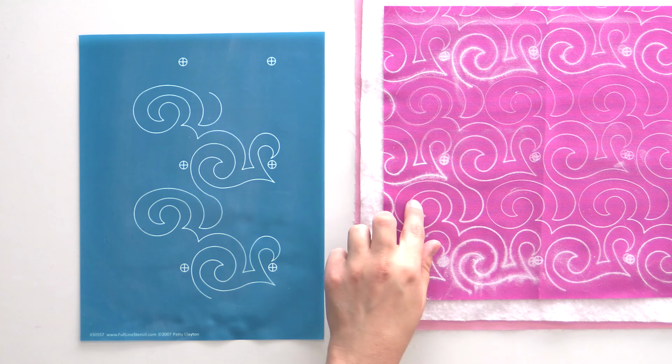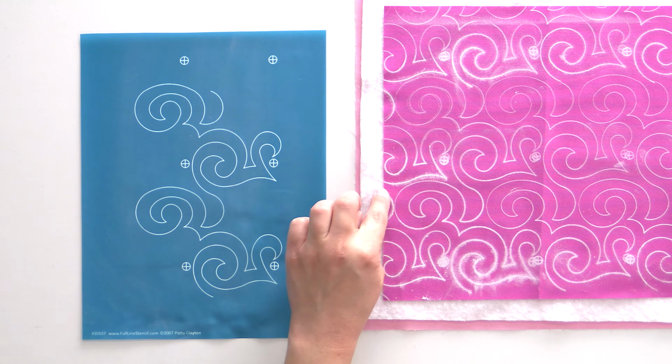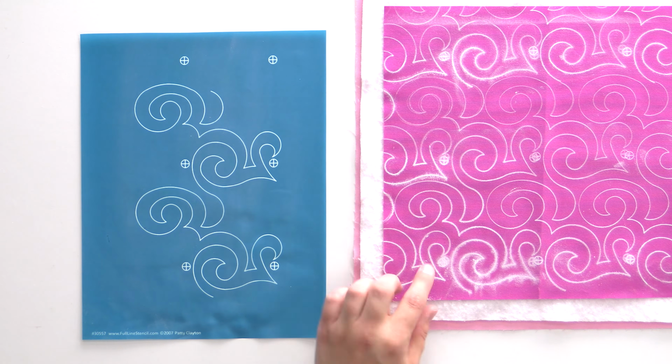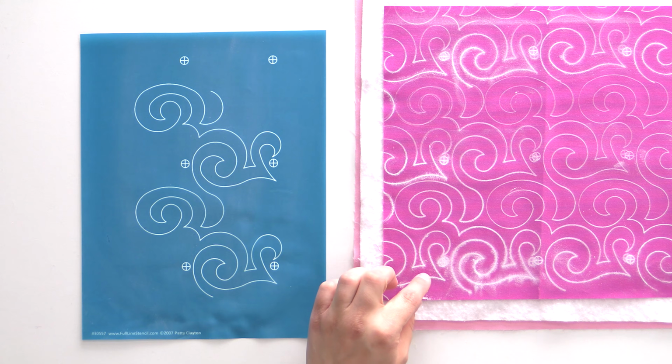And what I'm going to do, so you saw when I marked everything overhead, is that I marked this first one going back and forth with my swirl, this part of the swirl hitting right here on the edge of my block. And then I went in and I filled in so that way I would have a nice full block when everything is said and done.